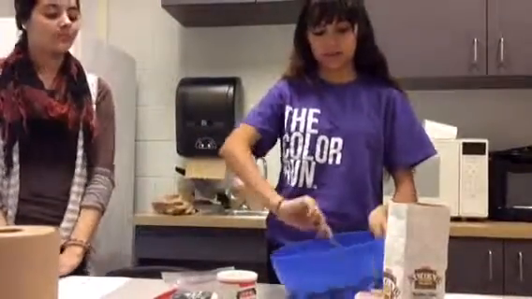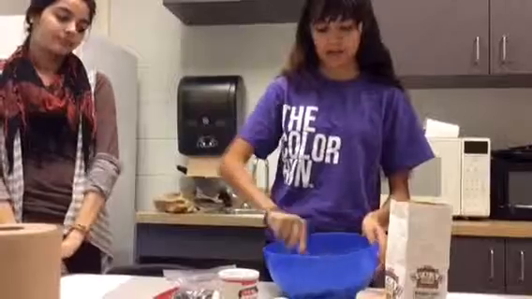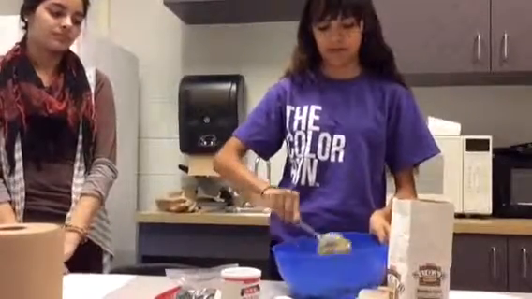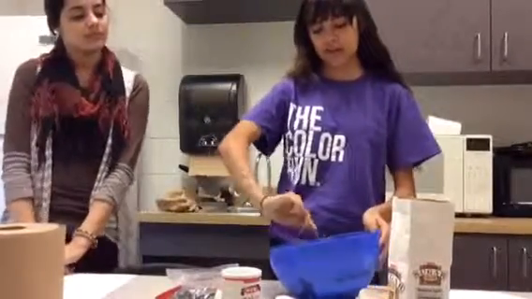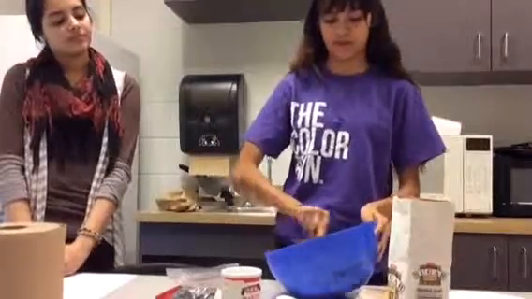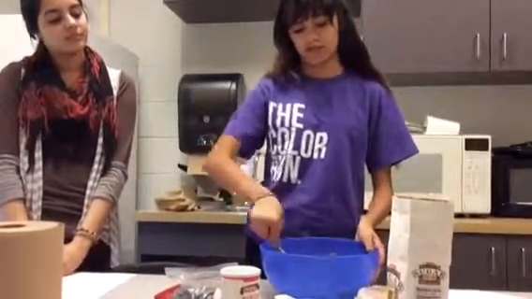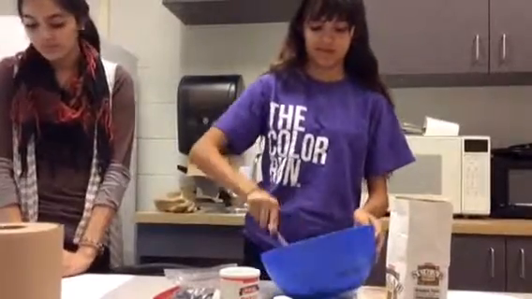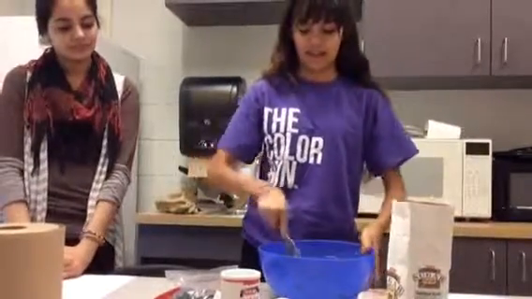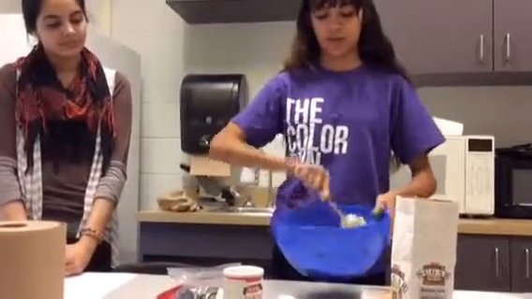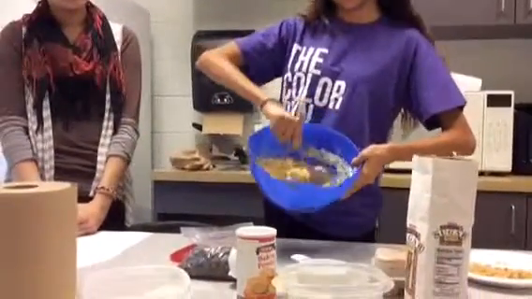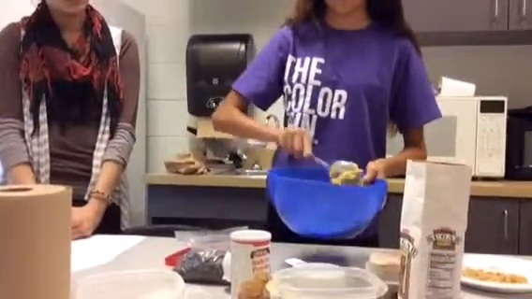As we are mixing, the batter begins to turn from different powders and other ingredients all together into this one whole. And this is how it looks so far as everything is being mixed in together.